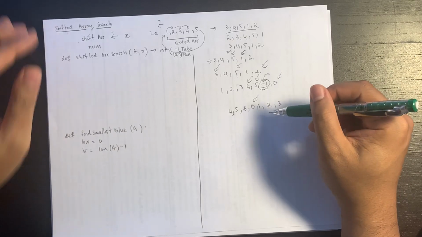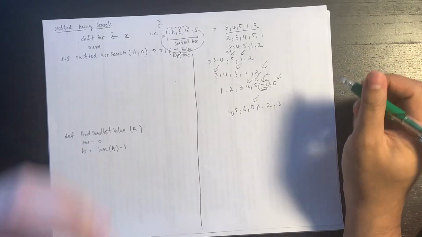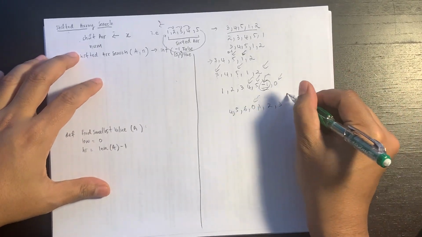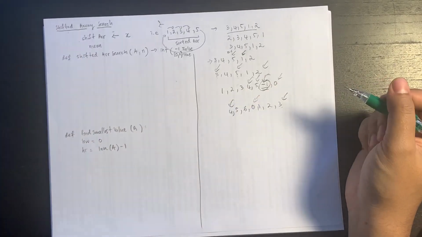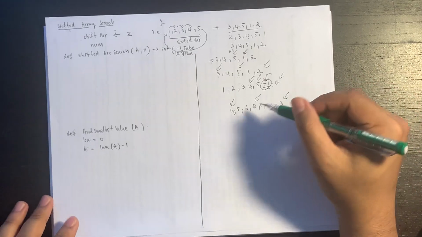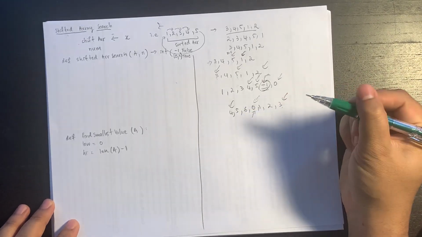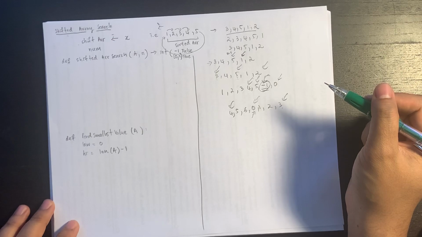So we have 4, 5, 6, 0, 1, 2, 3. In this case we check 3 is greater than 0 and 4 is also greater than 0. That's why we can conclude that 0 is the smallest number.